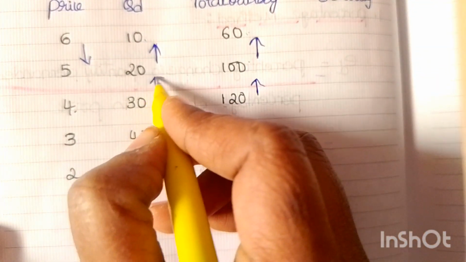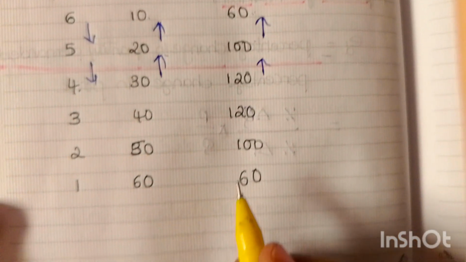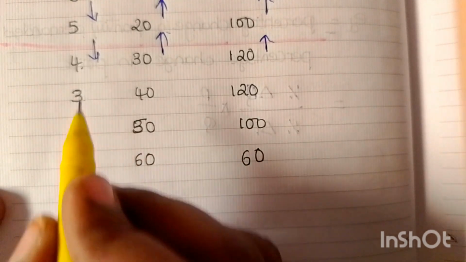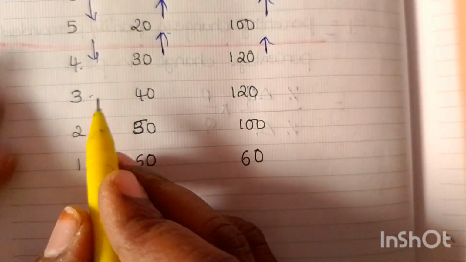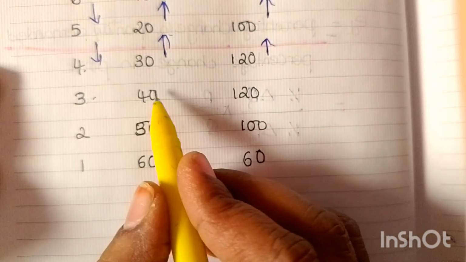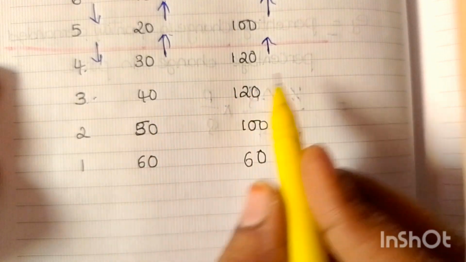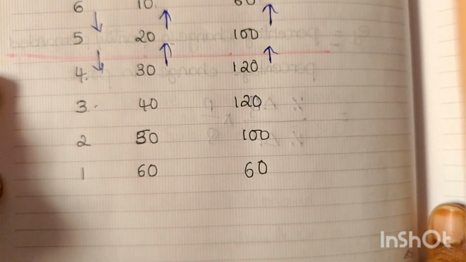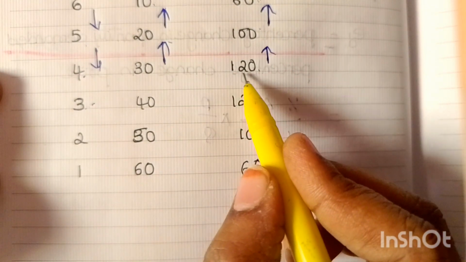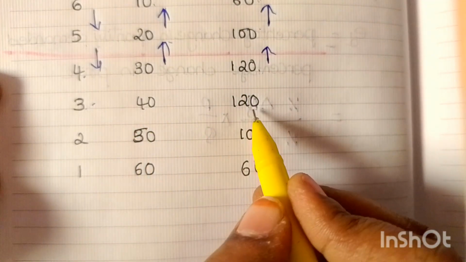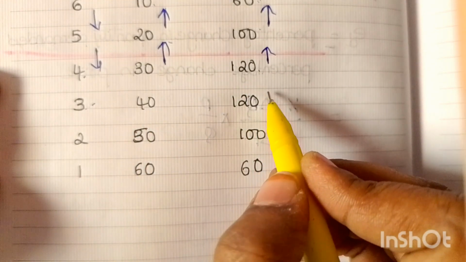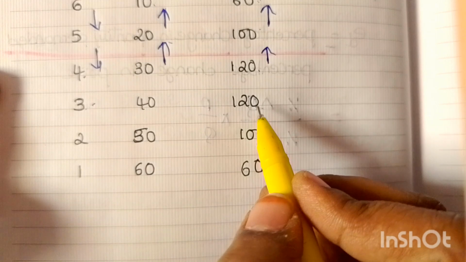Then the price decreases from 4 to 3 rupees. The quantity of demand increases, but the total outlay is 120 in this case and also 120 in the previous case. There is no change in the total expenditure.